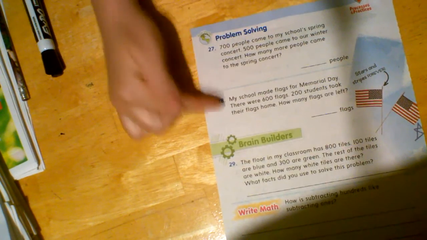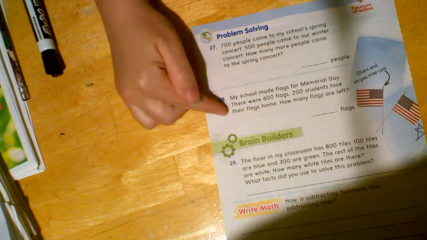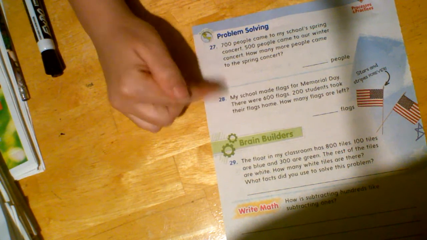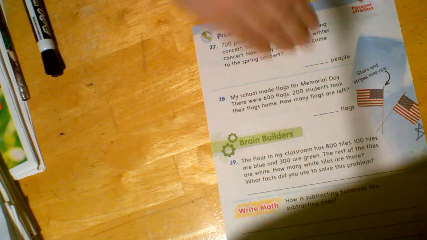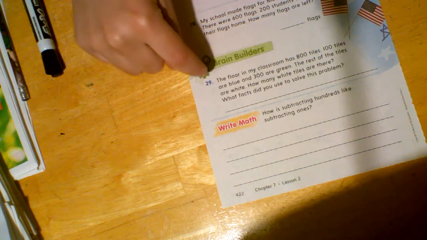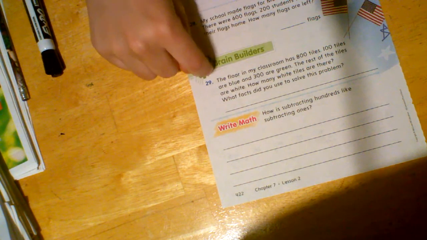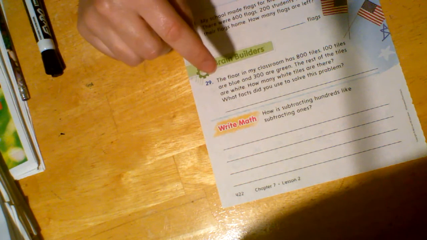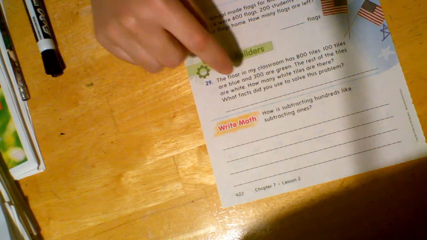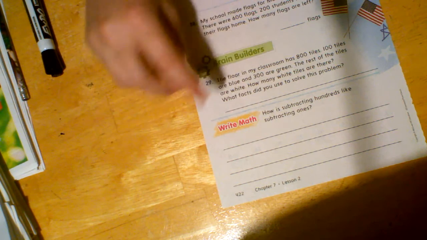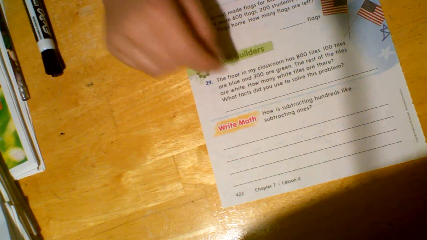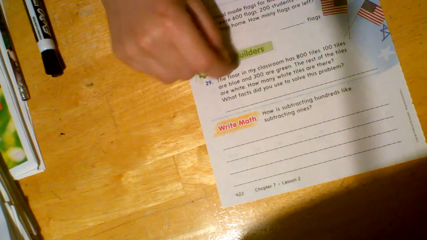Then on the back side, you have 2 problem-solving skills here that I want you to remember. You're subtracting, all right? In the Brain Builder, I want you to do that one since we're subtracting in hundreds. It shouldn't be too hard to do. Just read it carefully and underline the things that you need to know.